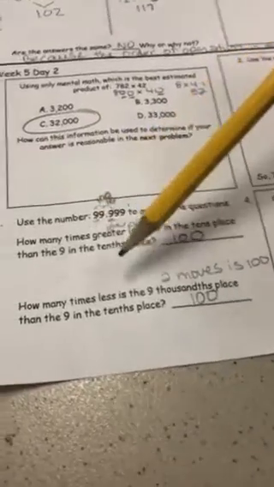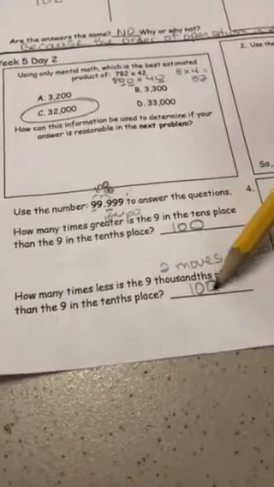For the next one, the 9 in the thousandths compared to the 9 in the tenths. So here's the thousandths, and to move over to the tenths, I would have to jump 2 times back, right? So that shows me that that number is 100 times less because I moved 2 times.